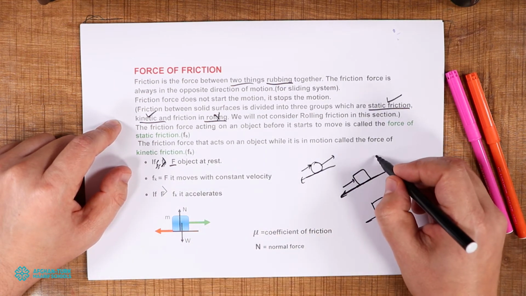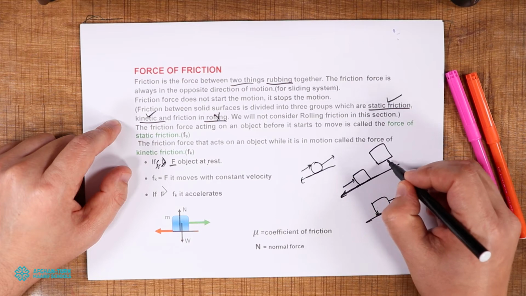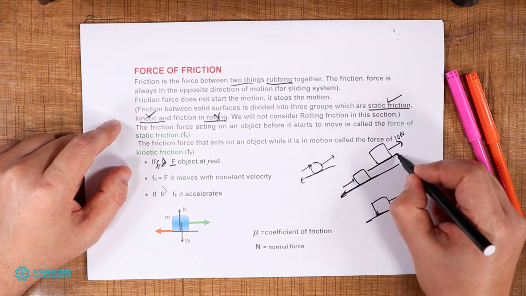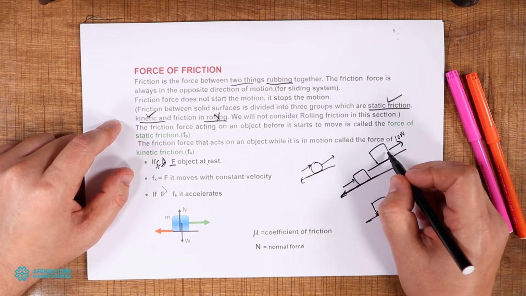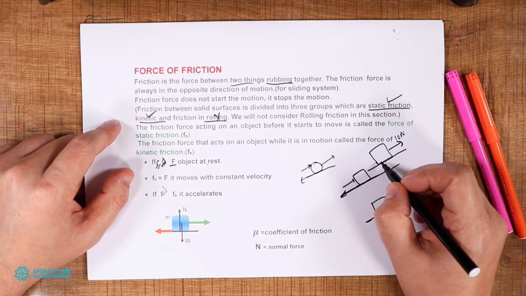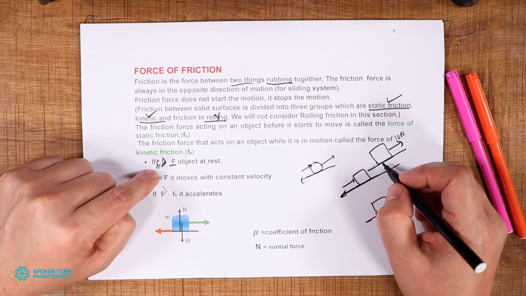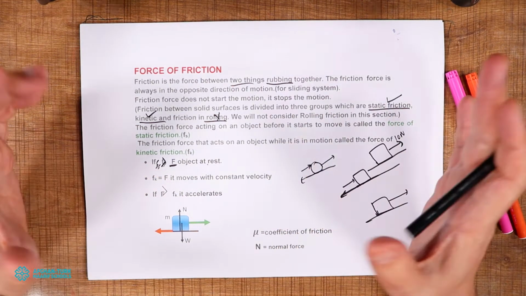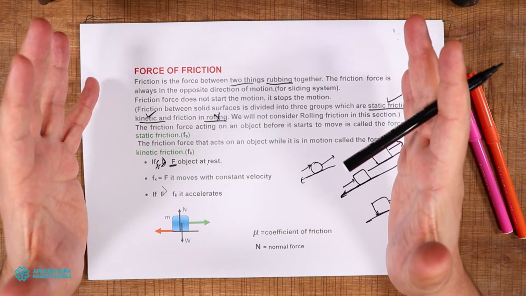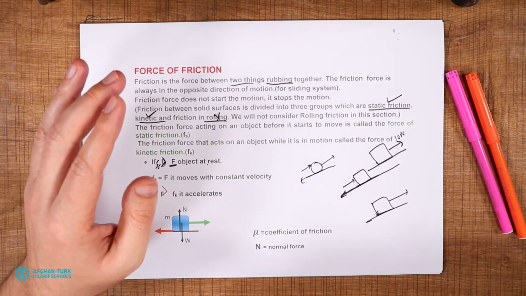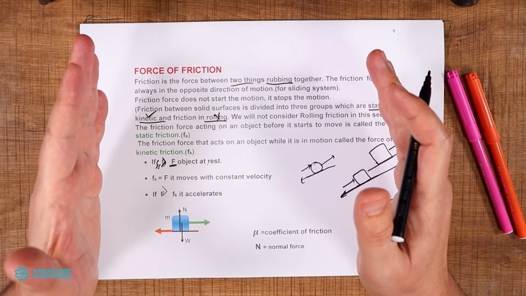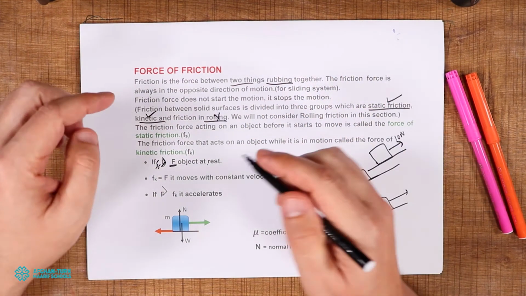Mean, for example, like the applied force is 10 Newton, but this is not enough to start the motion in the block, so this means the static force is greater than the applied force. Like whenever we have a big block or a big stone, we try to start the motion but we cannot, so this means the static friction is more than the applied force.